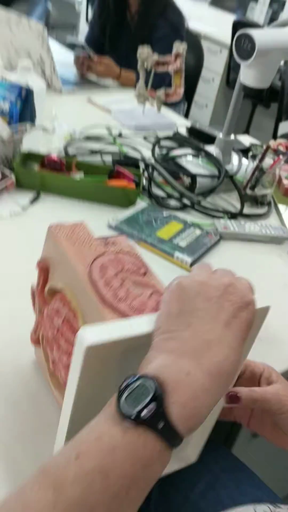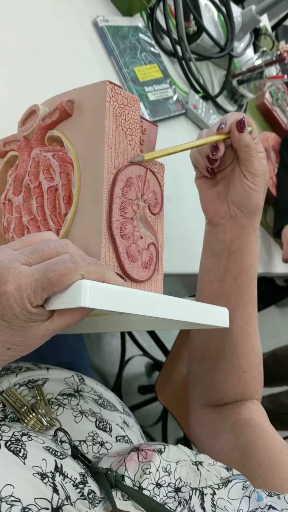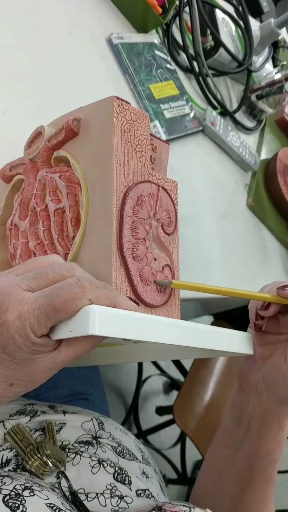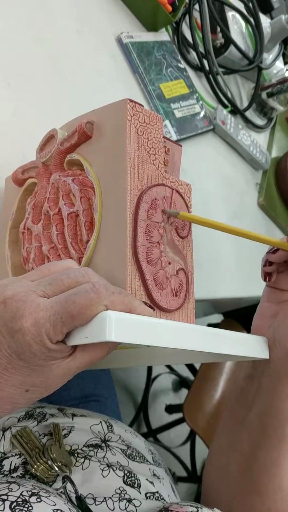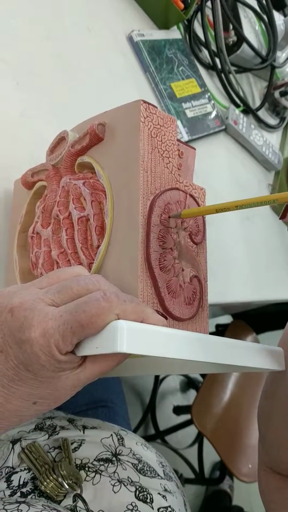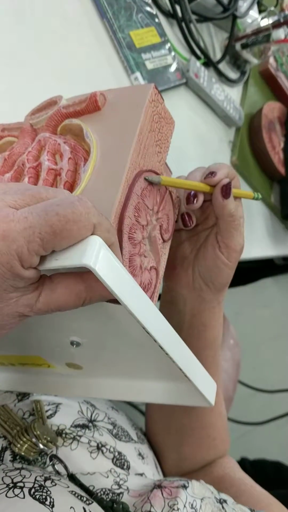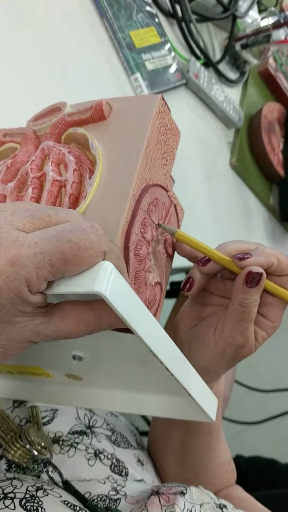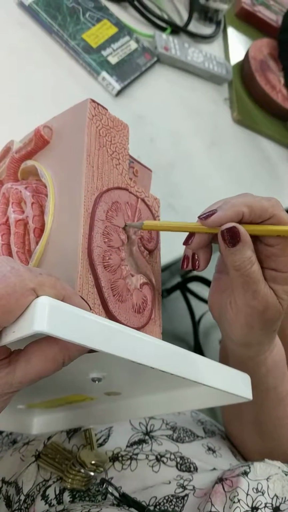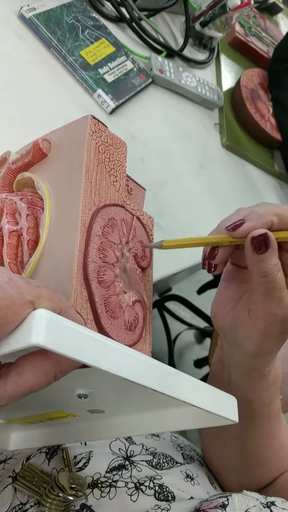Okay. So let's go over this again. This would be the capsule, the cortex, and parts of the cortex dipping in here would be called the columns. This is the medulla. These are particularly called the pyramids. You've got pyramids. And the urine is made here and here. By the time it gets to the papilla, it's a done deal. It's not changing. After the tip is called the minor calyx.